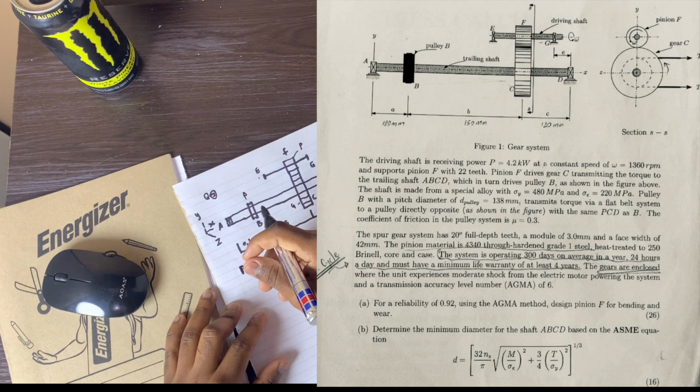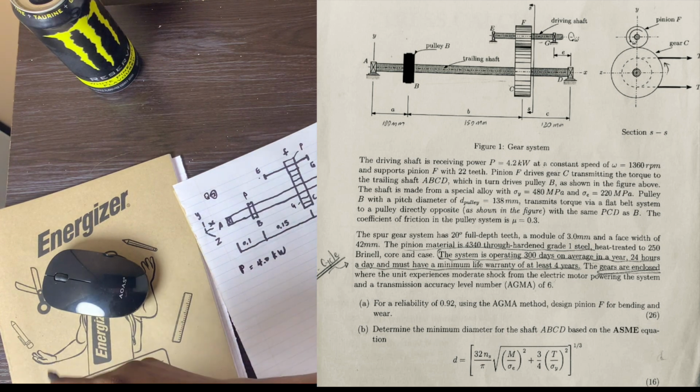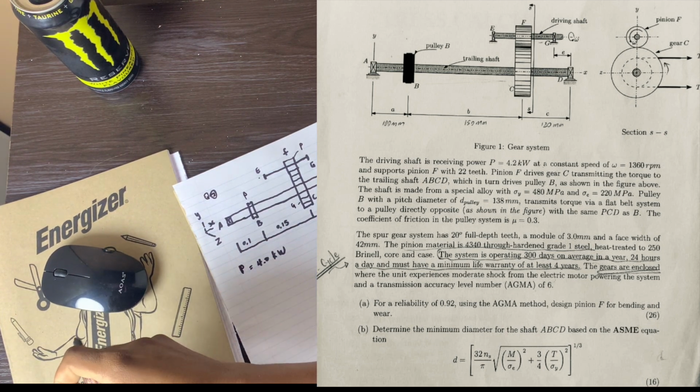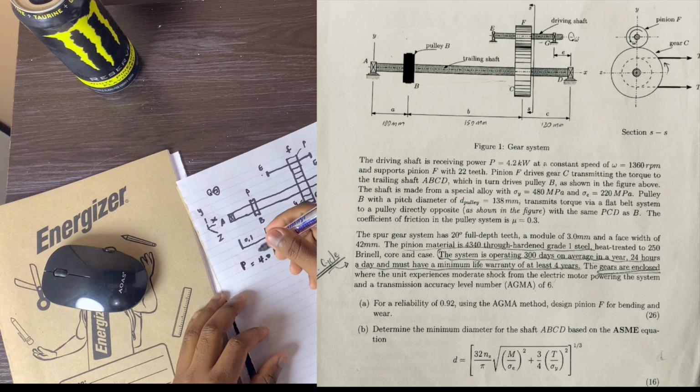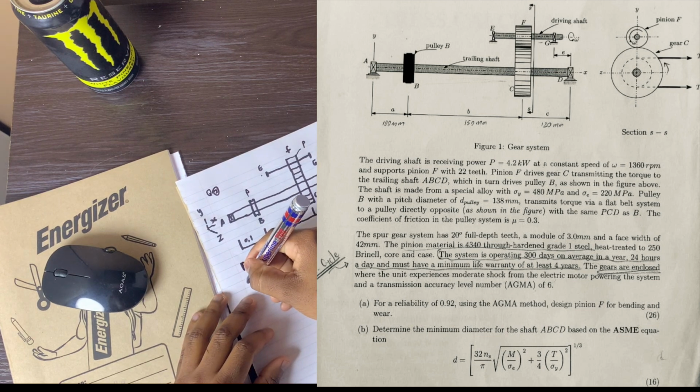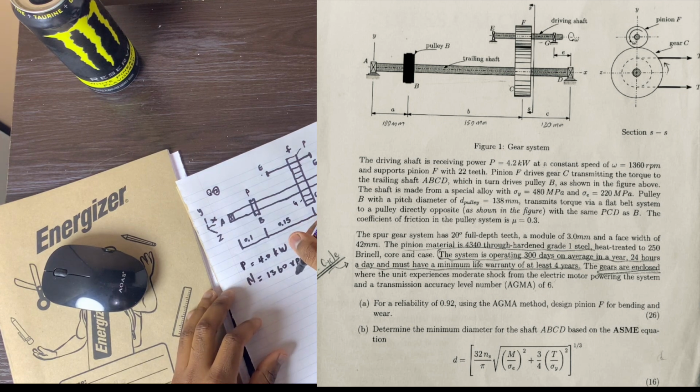Here they made a mistake. They wrote W, which is the angular velocity. I think they should have written N, because of the units, RPM. So the speed we're given is 1360 RPM, right?